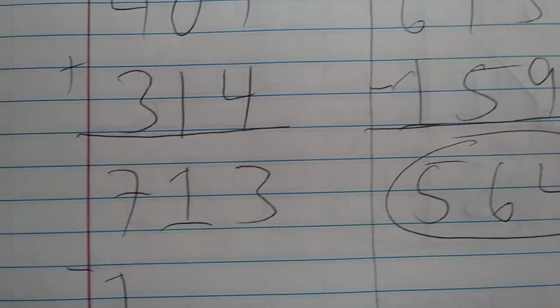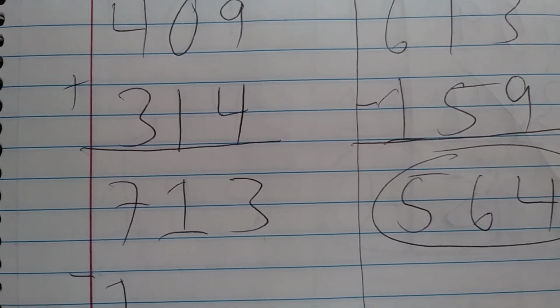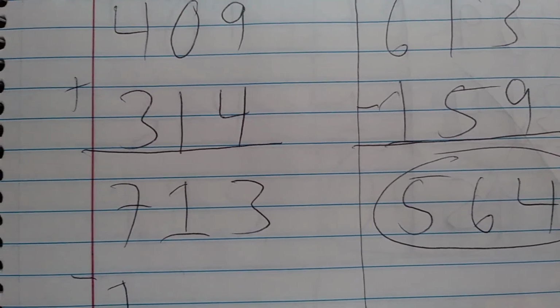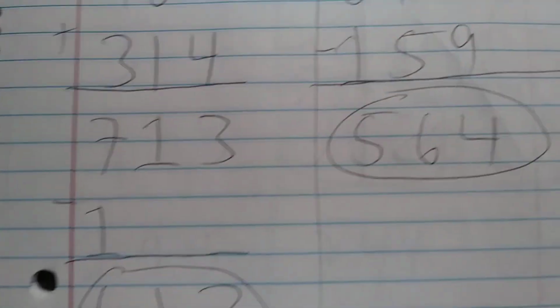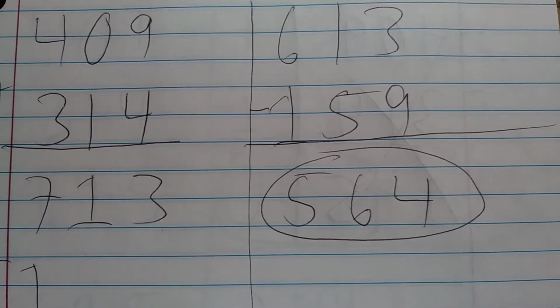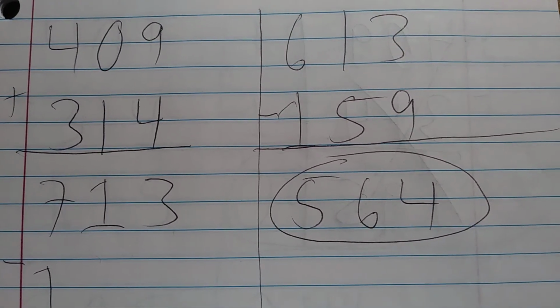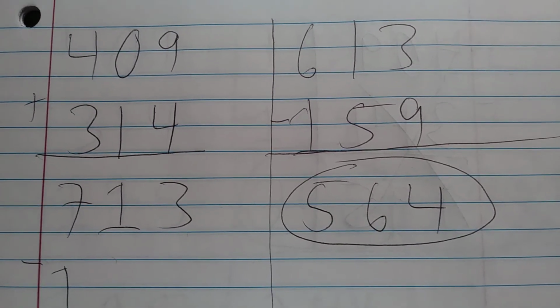Then you're also going to take 409, add 314, so 4 plus 3 is 7, 0 plus 1 is 1, and then 9 plus 4 is 13, keep the 3. Subtract off 1, and that's 613. You're going to also subtract off 159. 6 minus 1 is 5, 11 minus 5 is 6, and then 13 minus 9 is 4, so 564.